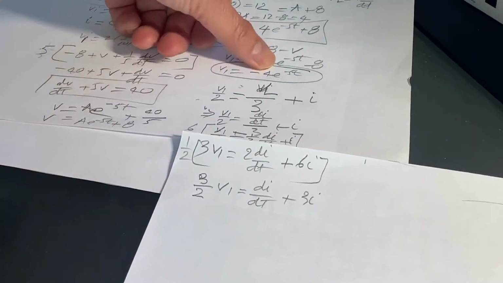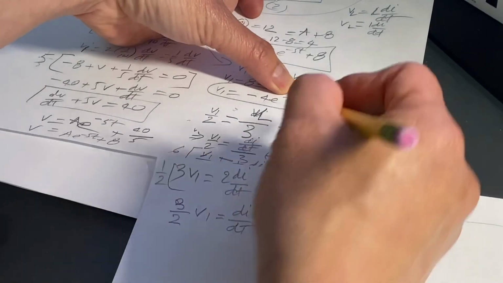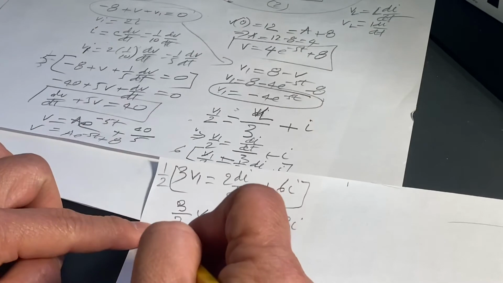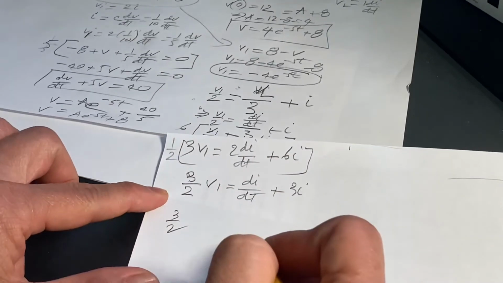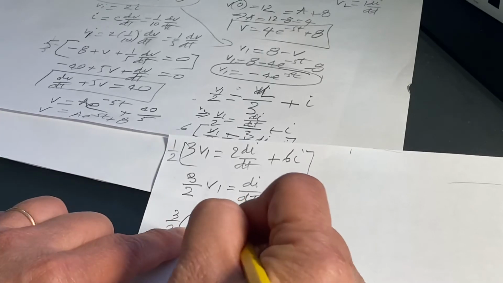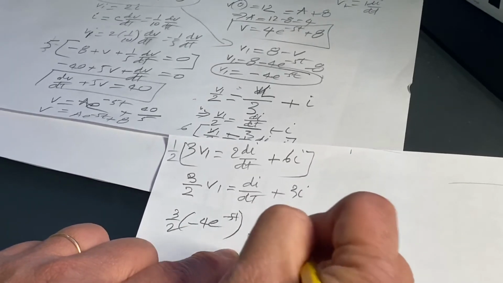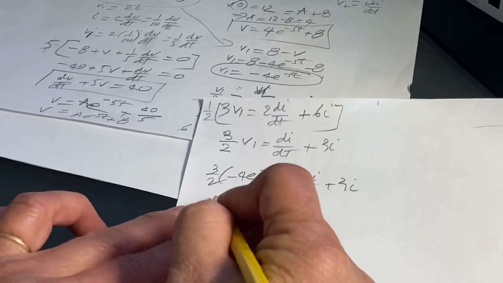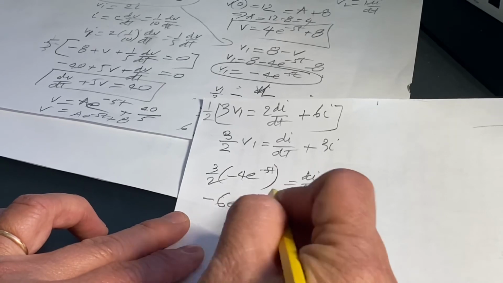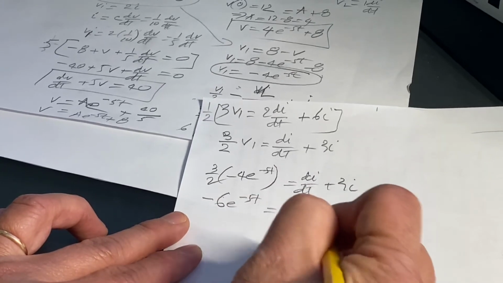But we know V1 equals negative 4e^(-5t). So I bring this one to here. I got 3/2 times minus 4e^(-5t) equal di/dt plus 3I. So this one equals negative 6e^(-5t) equal di/dt plus 3I.